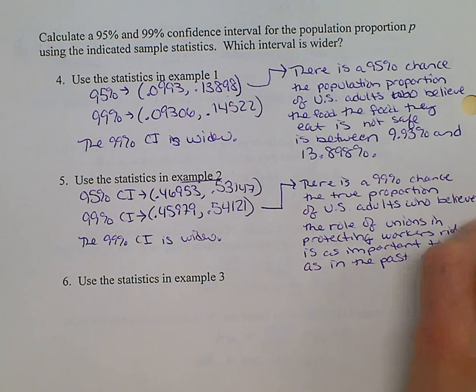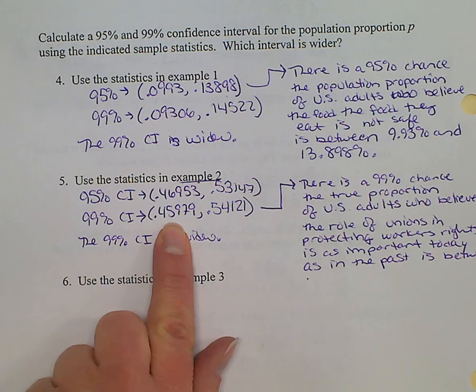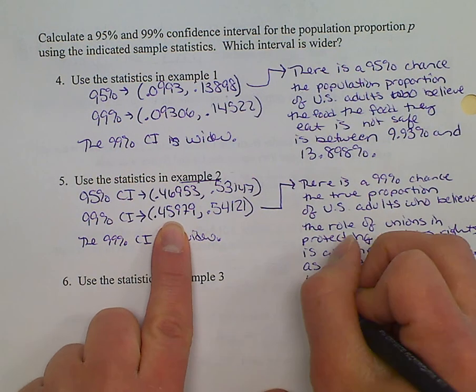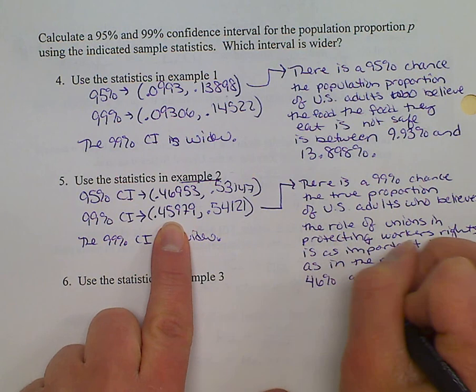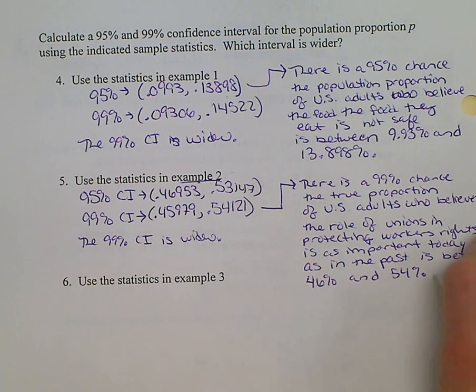Is between. This time I'll round it, excuse me, just to show you that you can, 46% and 54%. Okay.